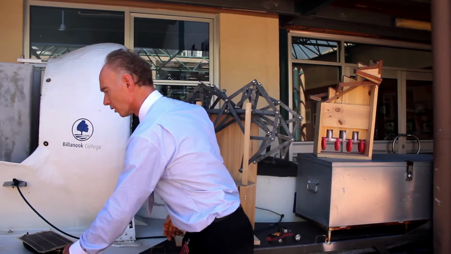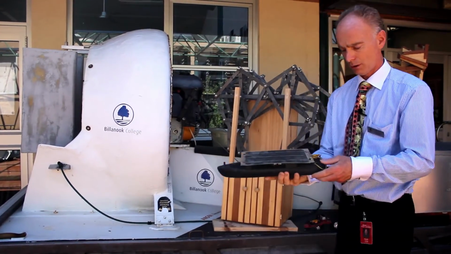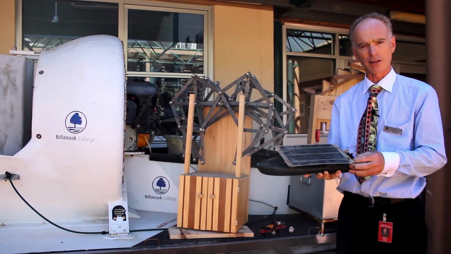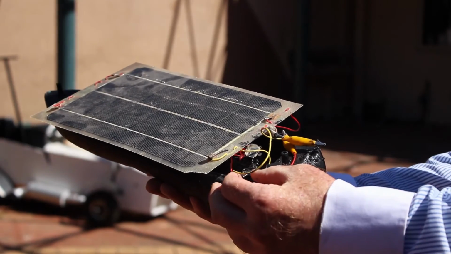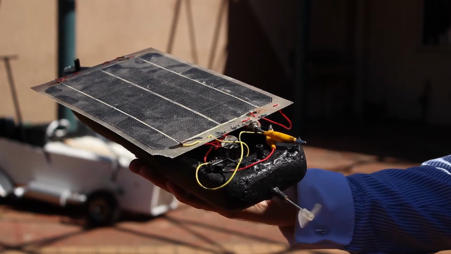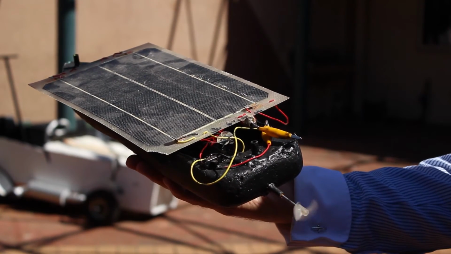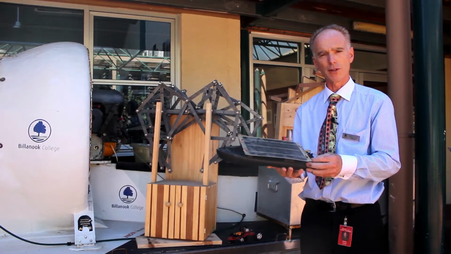Over here, we've got a solar boat. And we often enter the solar vehicle competitions. We also do solar cars, and the students have many times won the state championships, and we've been off to the national championships with the vehicles as well.